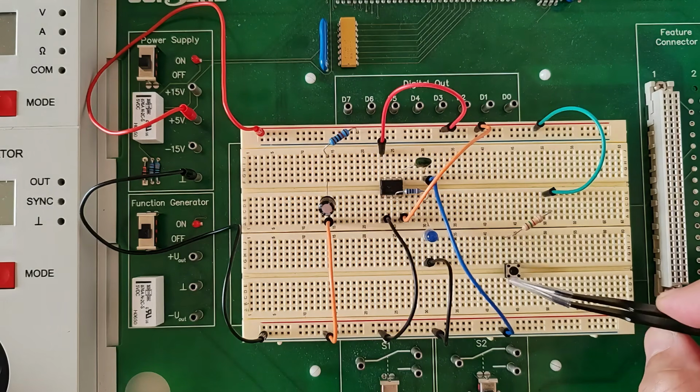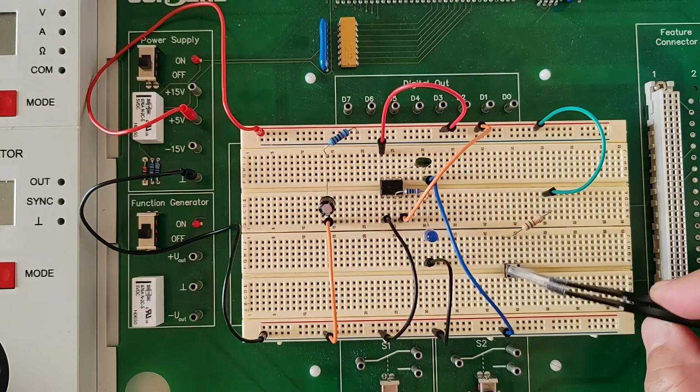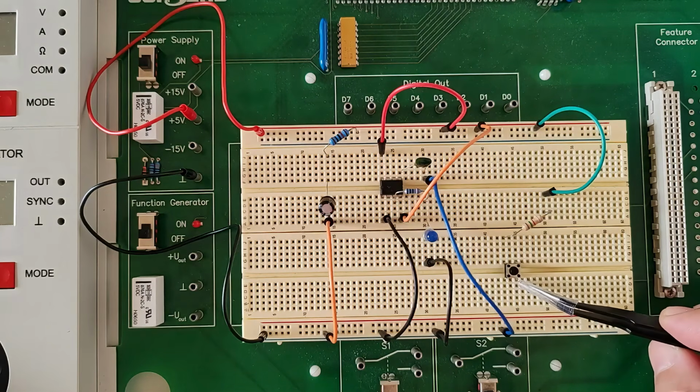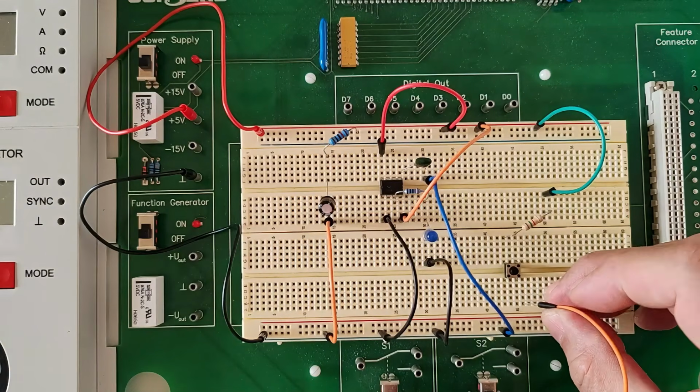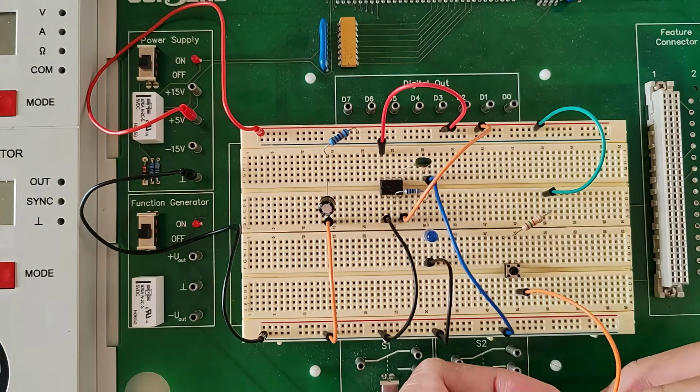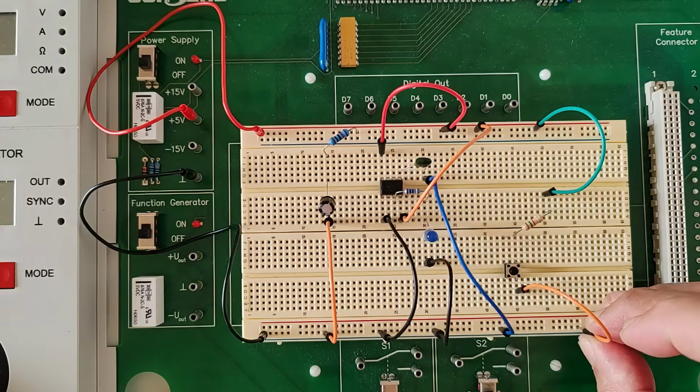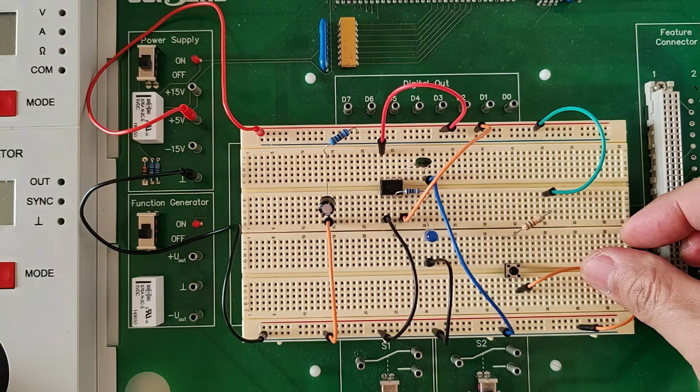I'm going to short the push button switch if I do that. So let me use this bottom pin. So from the bottom pin here, according to the schematic, this has to be grounded. So I'll ground it, as you can see right there.